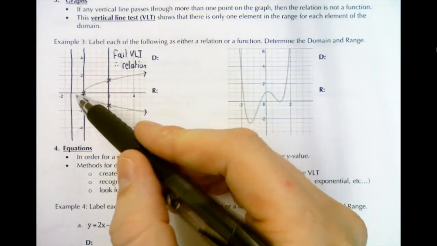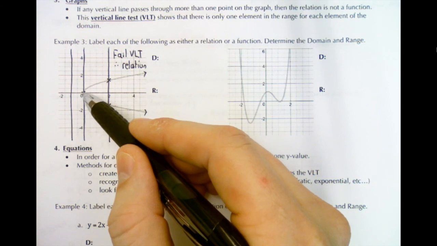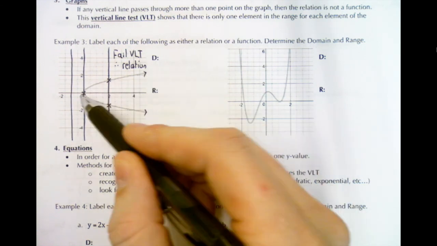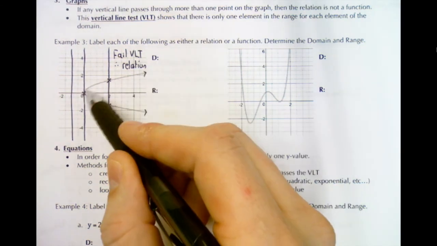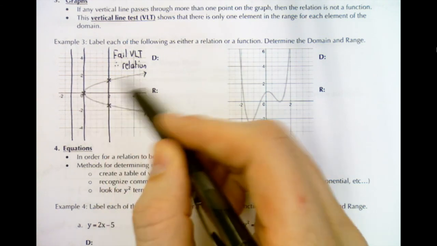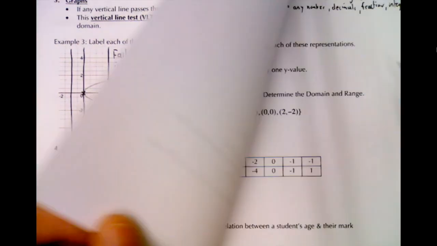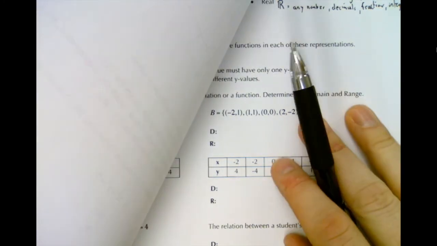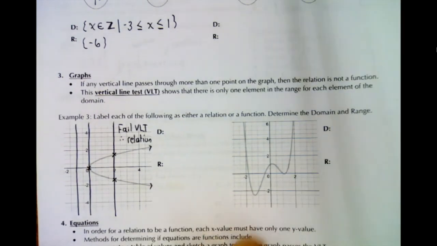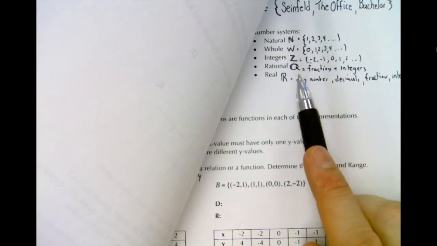And it's not just points, so it includes everything along this curve. And as soon as you have a connected curve and you're including everything in between, that's the biggest number set there is, because that includes all the decimals, all the fractions, all the integers, all the whole numbers. That includes everything. So that's your real numbers.